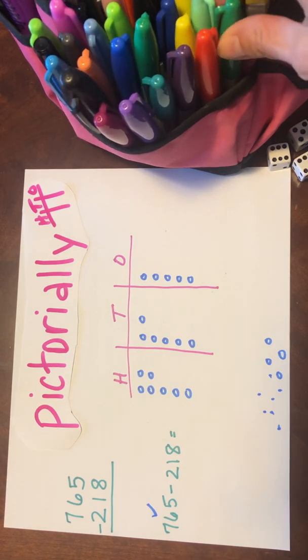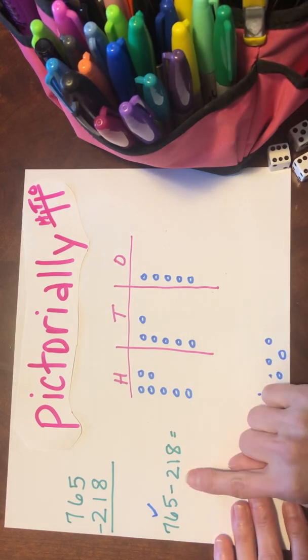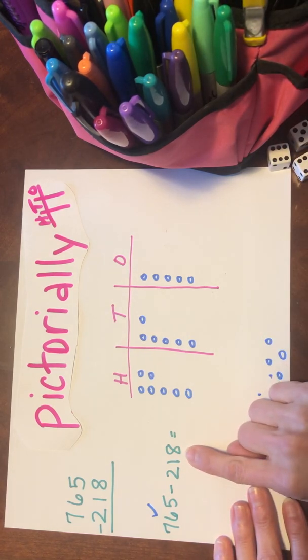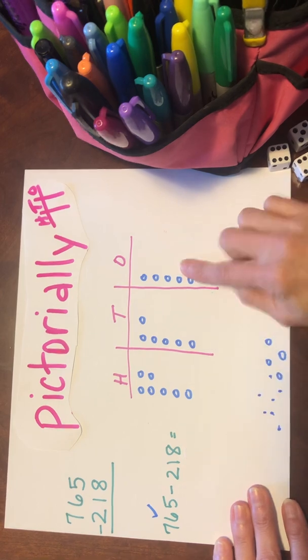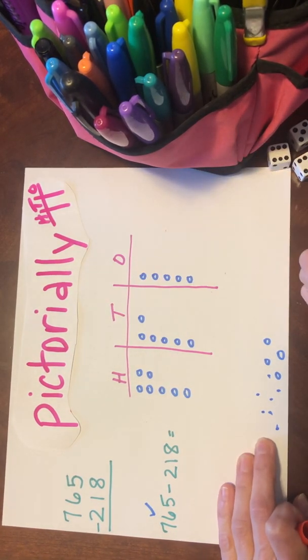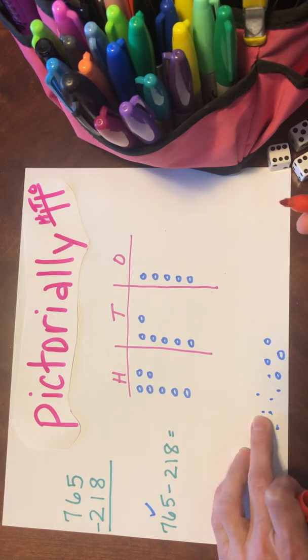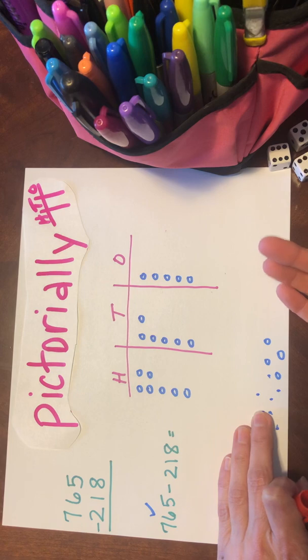And always we start in the ones place. I look at my number, and I notice I have 8 ones that I need to take away. Well, I come over here and I look, 1, 2, 3, 4, 5. Oop, only have 5. So am I going to give up? No. It just means that I'm going to have to do something called breaking it apart or regrouping.